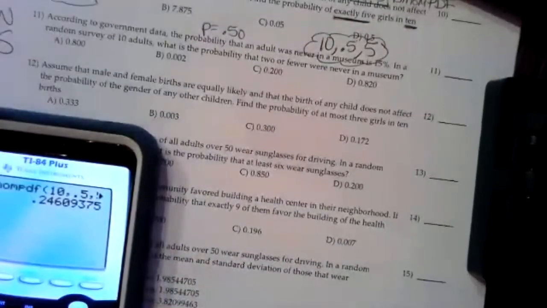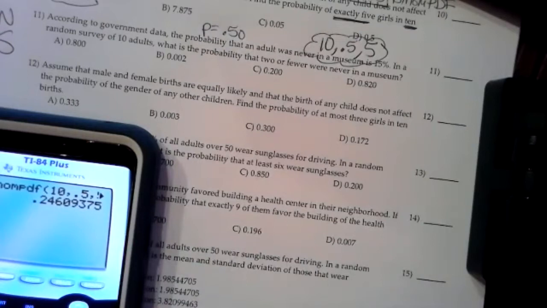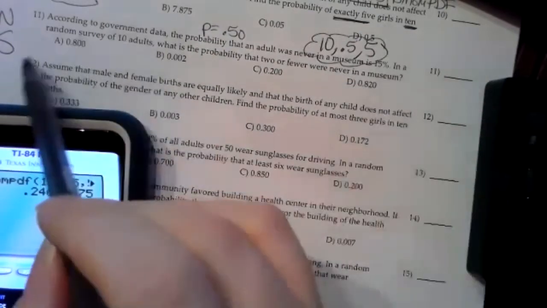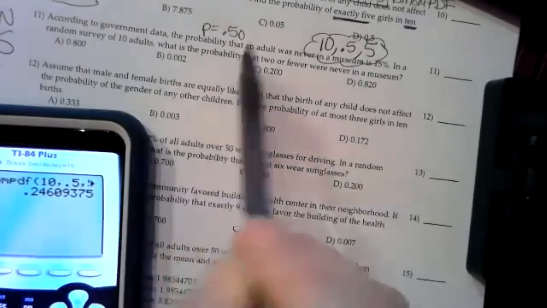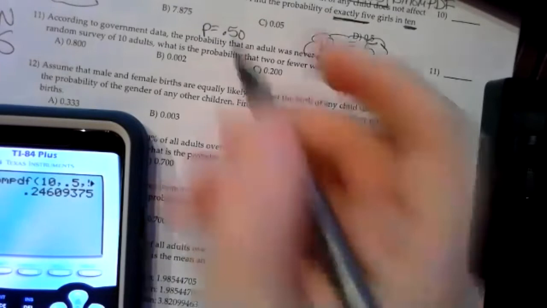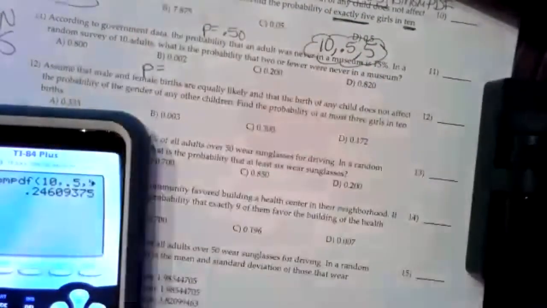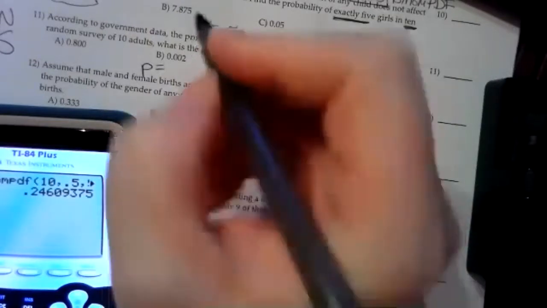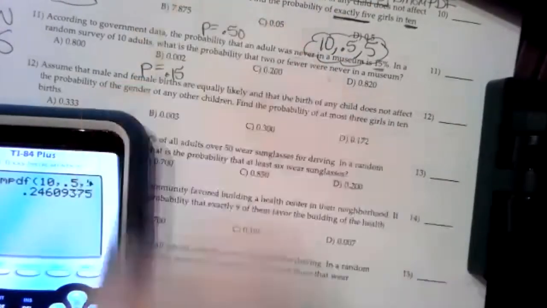On number 11, according to government data, the probability that an adult was never in a museum is 15%. In a random survey of 10 adults, what is the probability that 2 or fewer were never in a museum? Okay, my probability of never being in the museum, they actually already gave me: 15%. So 0.15 is going to be my p-value.